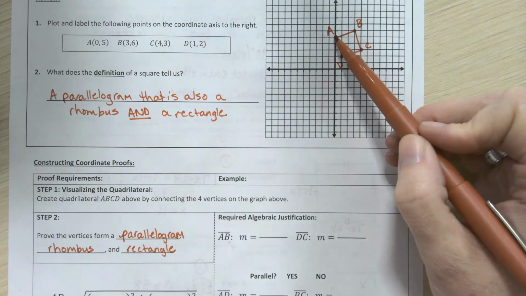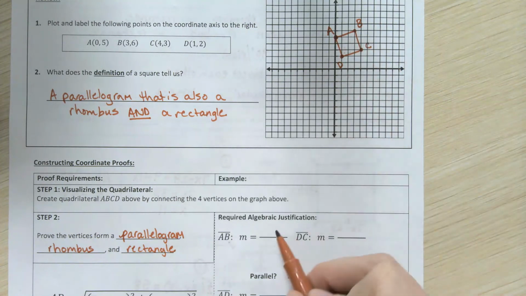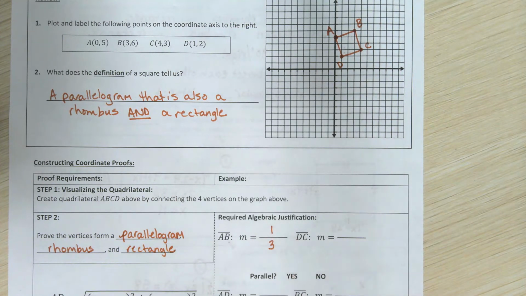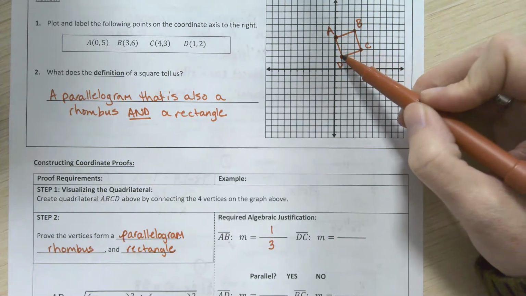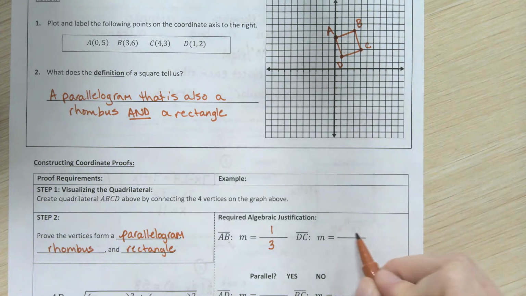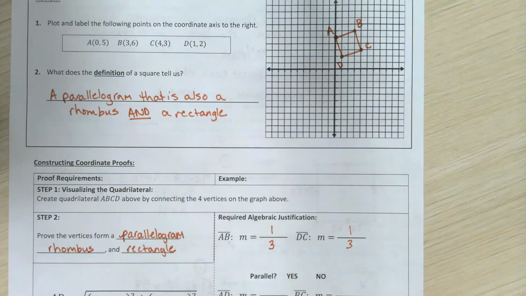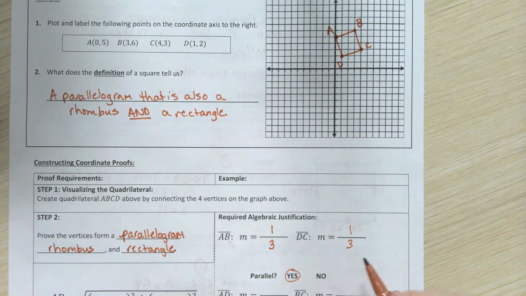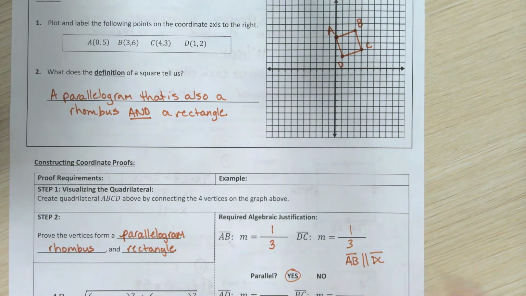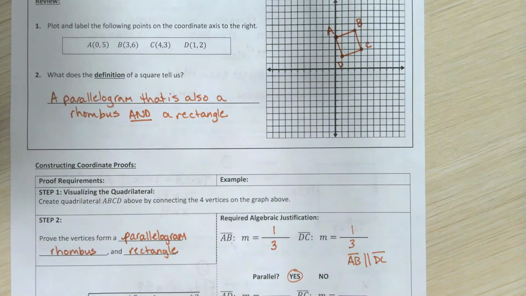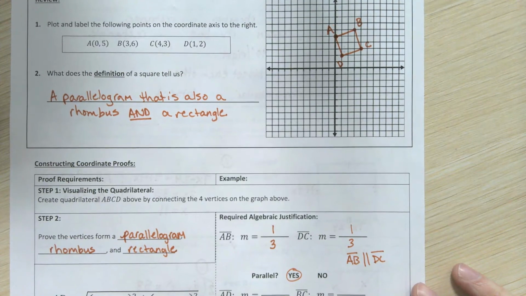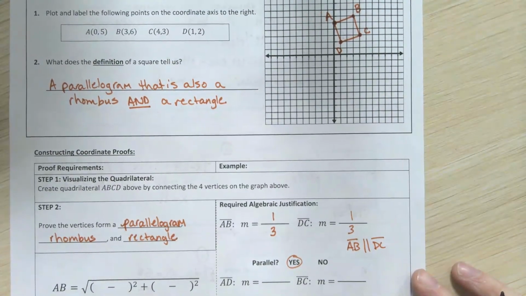So if we're looking at rise over run, we would have a +1 and a +3 for segment AB. +1 and +3 repeats for segment DC. So yes, those two opposite sides are parallel. We're going to repeat that for the other two. I don't know if I can get that onto the screen at the same time.